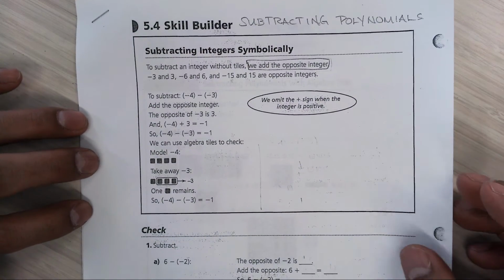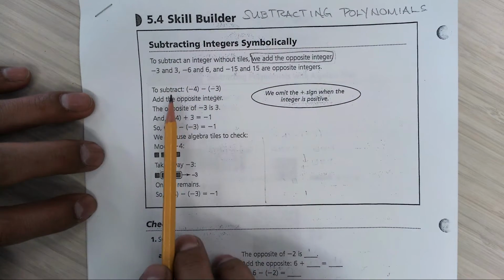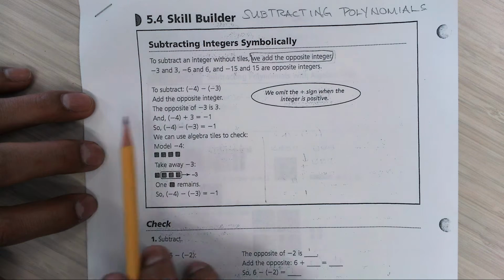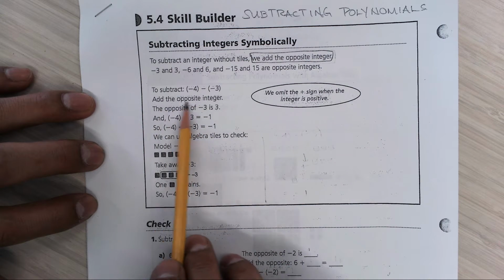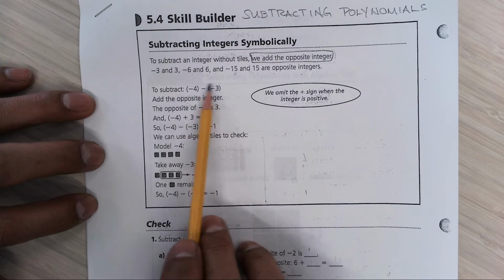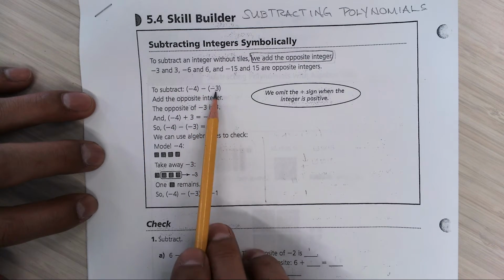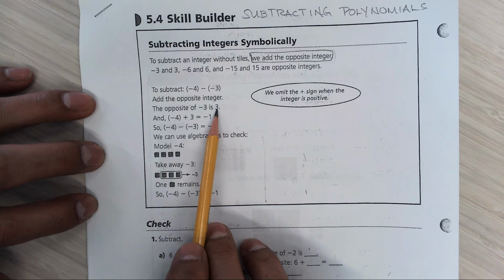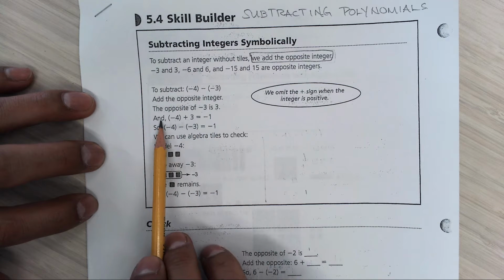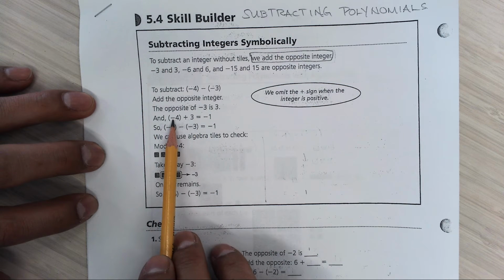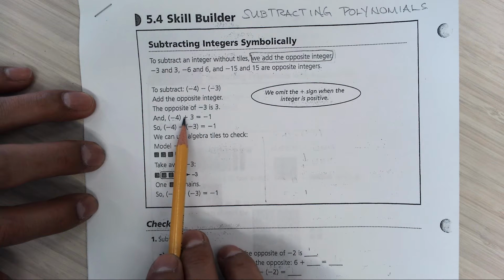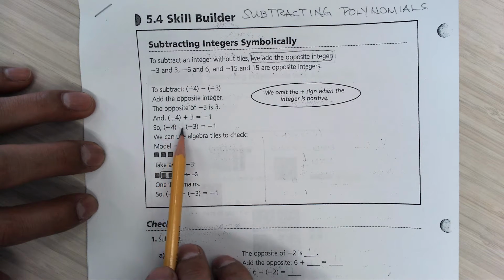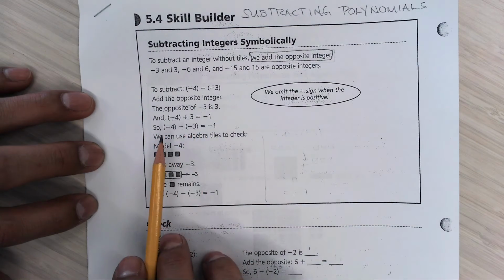Okay, so what are they trying to tell you here as an example? Okay, if you're going to subtract -4 minus -3, well, the technique is add the opposite integer. It means add the opposite of this integer. Okay, and so that's what they're trying to show you. The opposite of -3 is +3. So when you add, okay, -4 plus 3 then will become -1. Okay, so -4 minus -3 is actually -1.